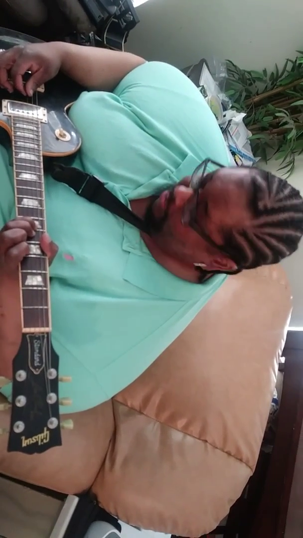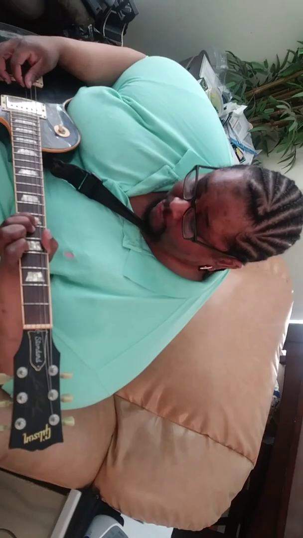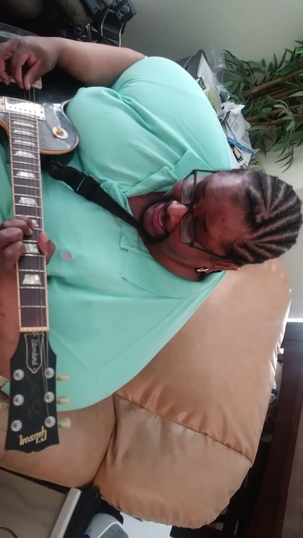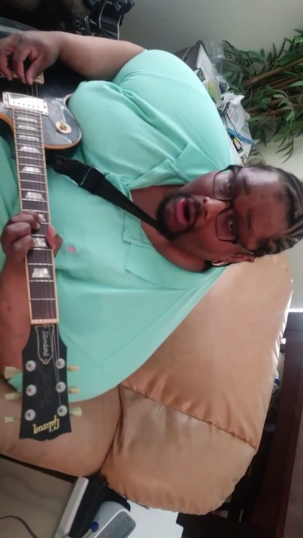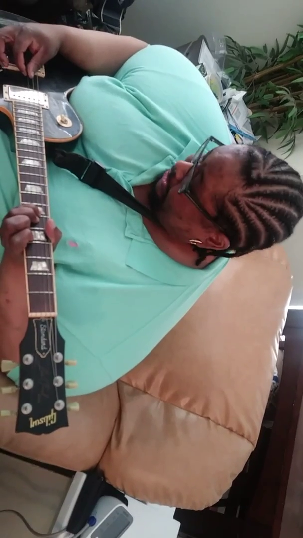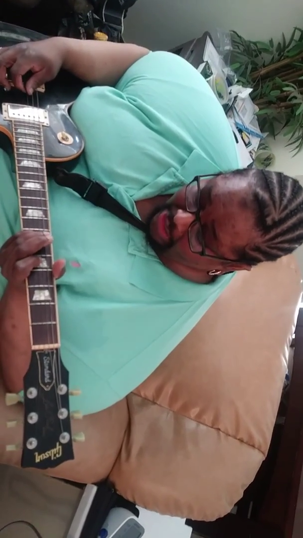is on this F-shaped A chord right here. This root note on the D string is the A, and then the C sharp, that would make it an A major. But if you wanted to make it a minor, all you have to do is slide it down a half step with the C and it makes it a minor.